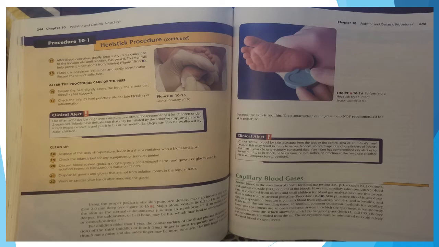Clinical alert. Use of an adhesive bandage over a skin puncture site is not recommended for children under 2 years old. Infants have delicate skin that may be irritated by the adhesive strip, and an older infant might remove it and put it in his or her mouth. Bandages can also be swallowed by older children.